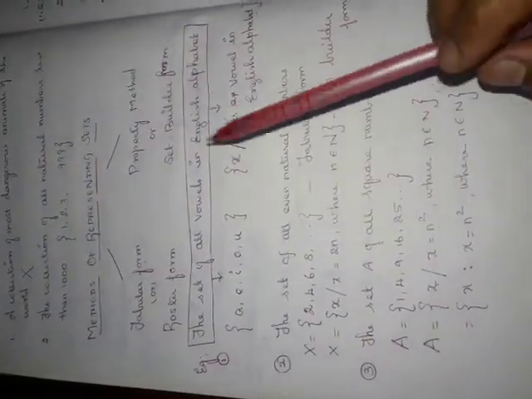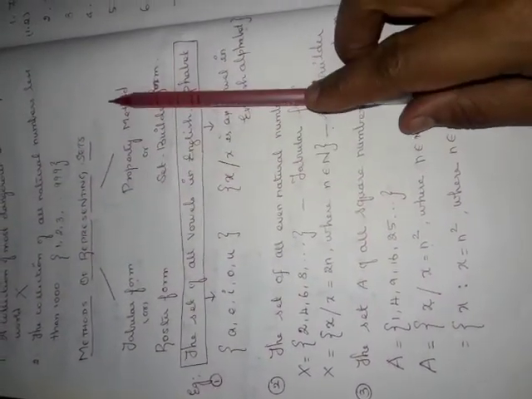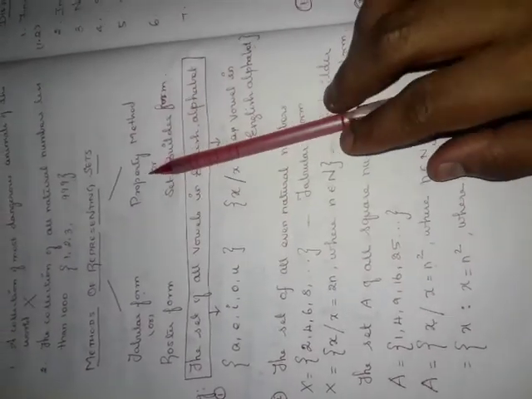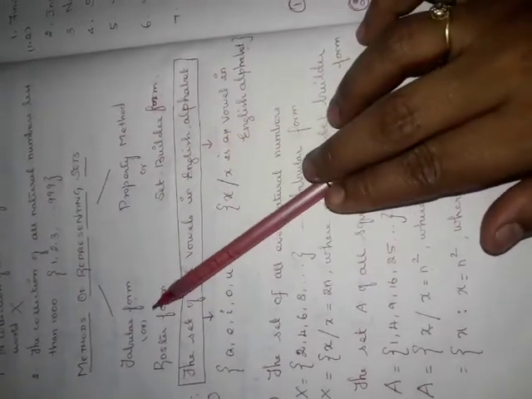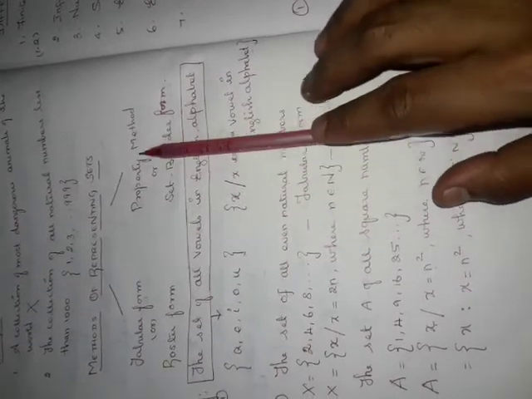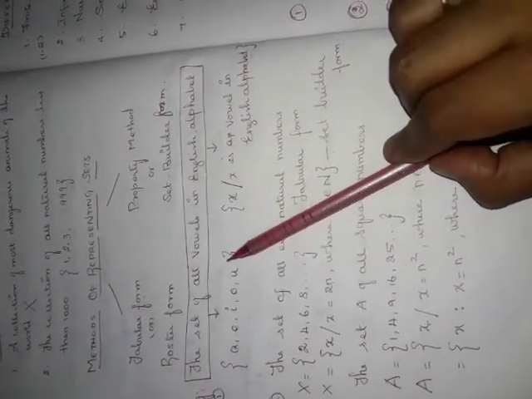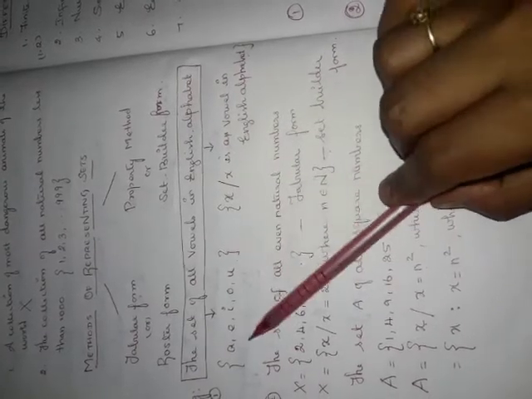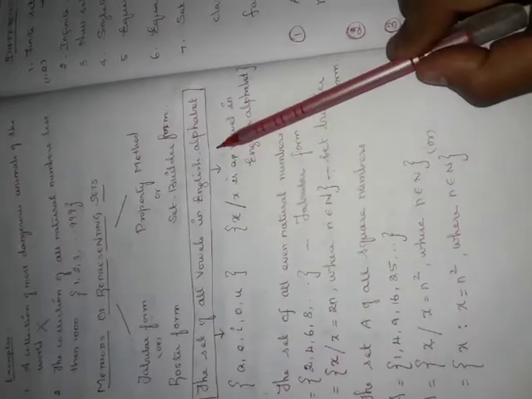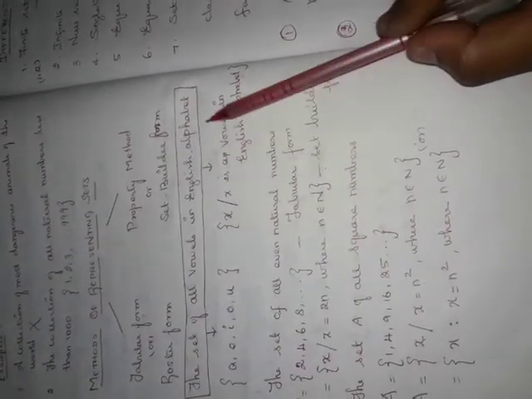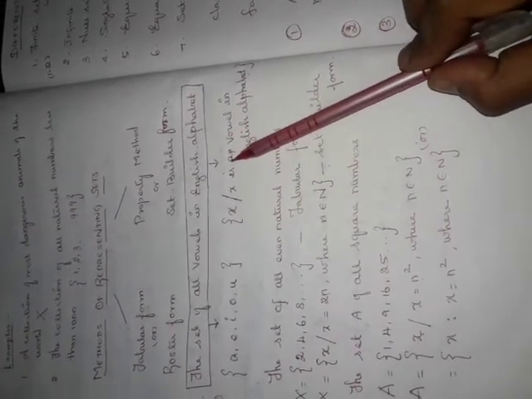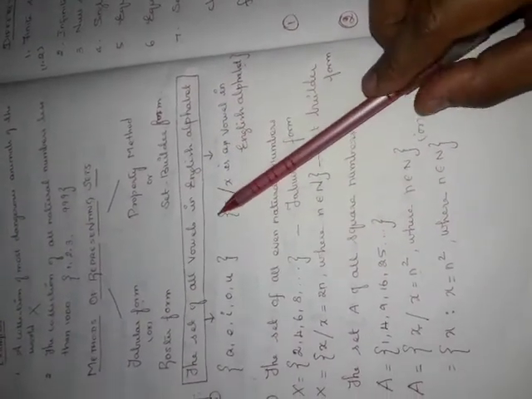And what else did we learn in today's class? We learnt about the methods of representing sets. There are two methods of representing. One is tabular form or roster form. Another is property method or set builder form. In the tabular form, we list out the elements within braces separated by commas. And in the set builder form, there is a method to express it, which is partially expressed in words.